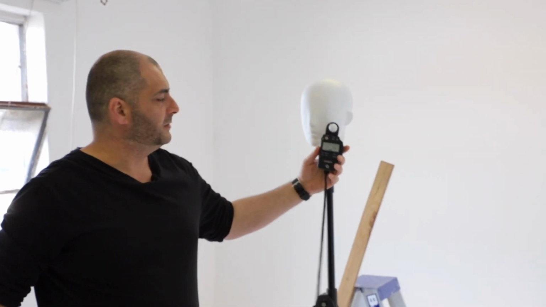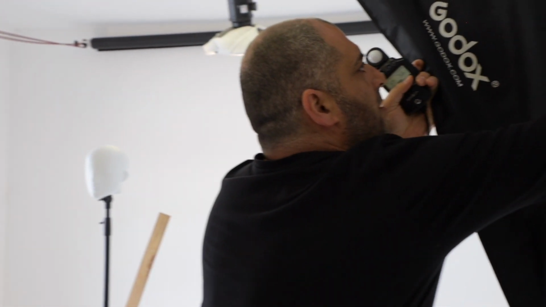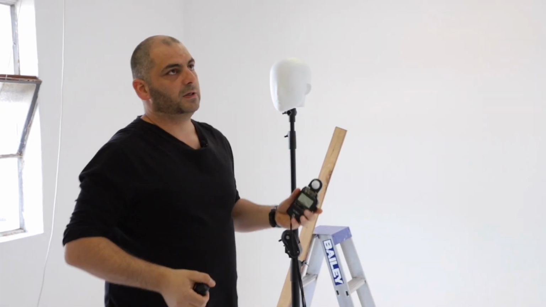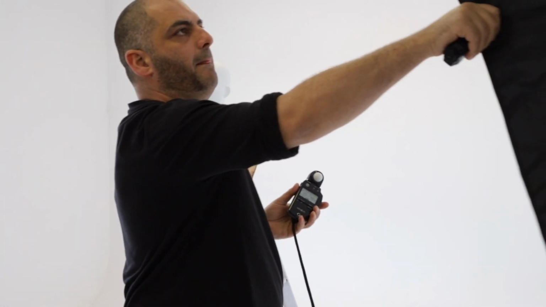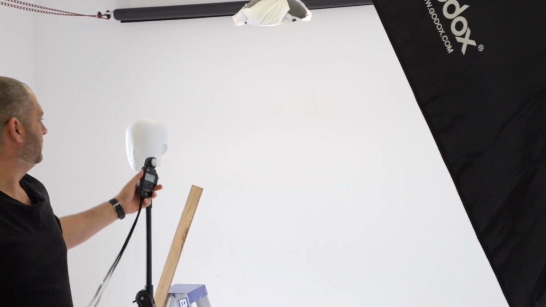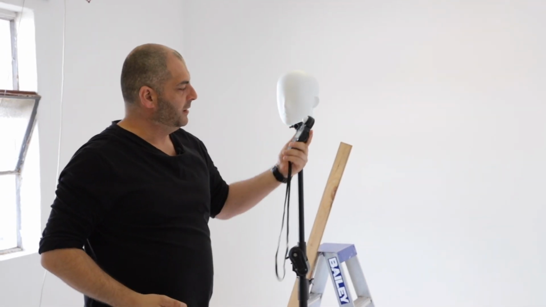Okay? That's probably a little bit too much. So a couple of ways that I can reduce the light is actually turn it up or down, or physically move the light further away. When you're talking about 0.1 of a stop, moving the light that little bit is much more accurate than trying to dial it in.